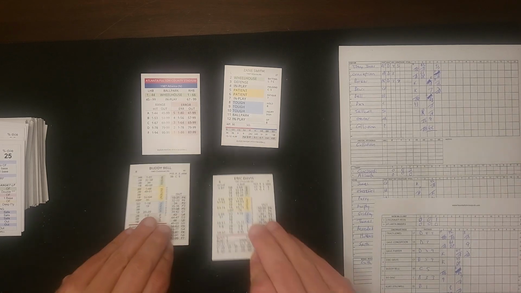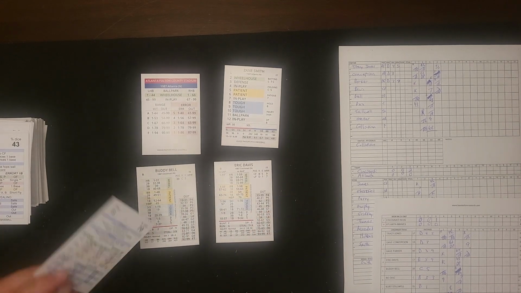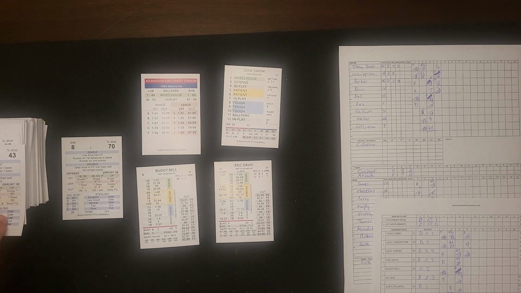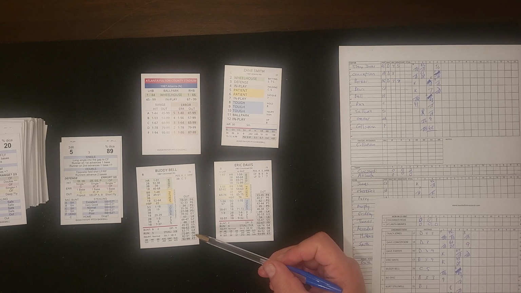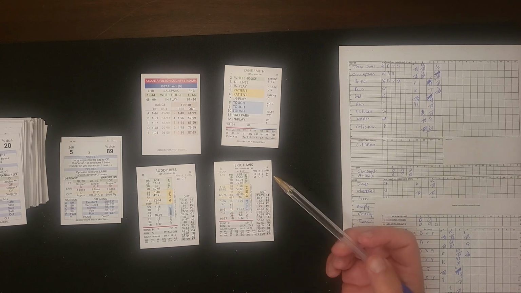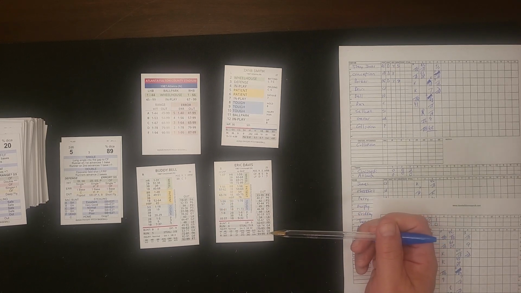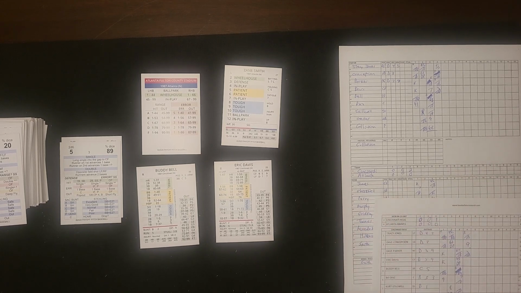So on the standard, it's Buddy Bell. On the split, it's Eric Davis. Smith, an 8 is tough. 89. Tough 89 is a ground ball to short for Buddy Bell. Tough 89 for Eric Davis is also a ground ball to short.